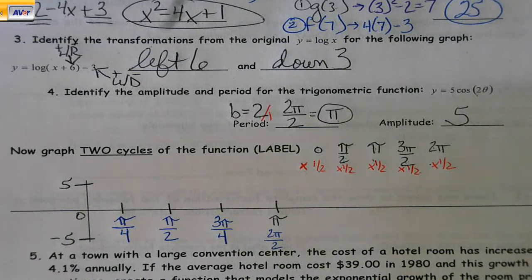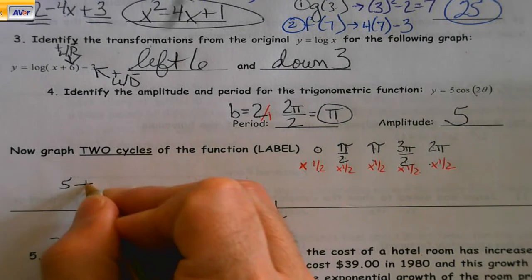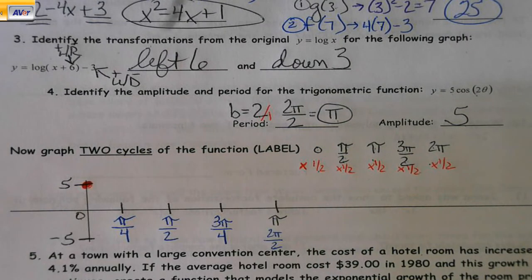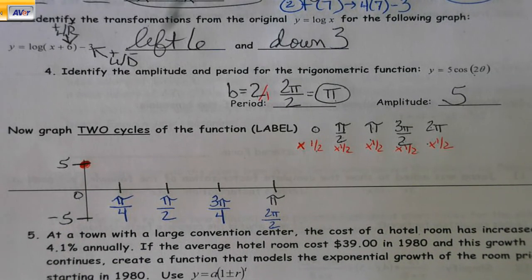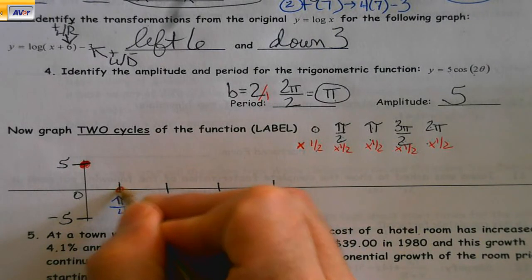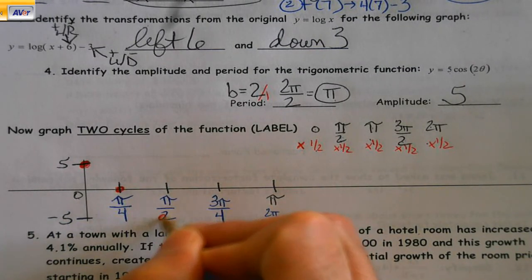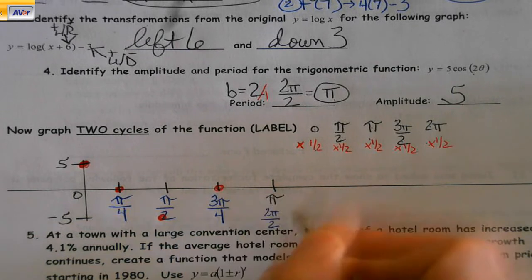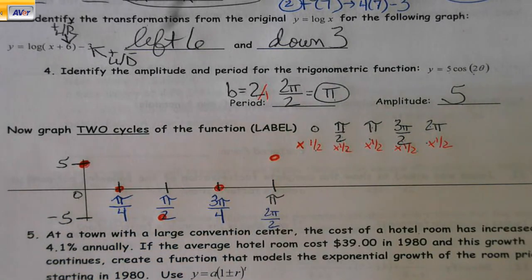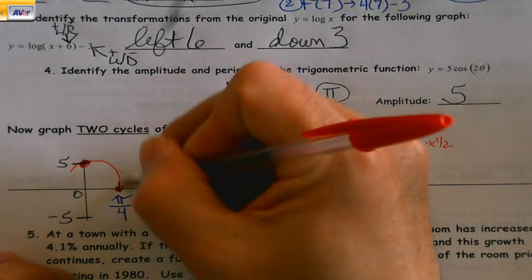And now the only other thing I got to remember, one last thing to remember, with cosine, do I start at 0 or do I normally start at 1? Normally start at 1. So if that's true and my amplitude or my A is 5, I'm going to start at my max up at the top. Then we go to our midline, and our min, and our midline, and our max. Now that's one cycle, okay? I get my curve.